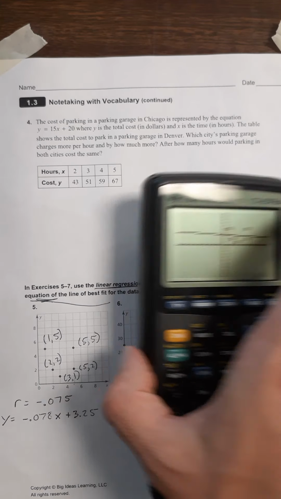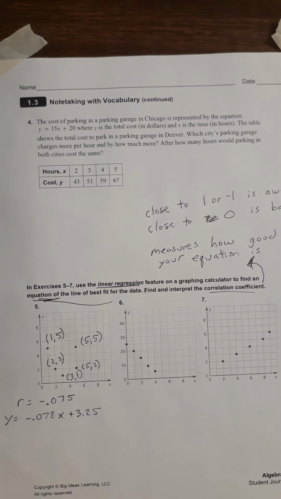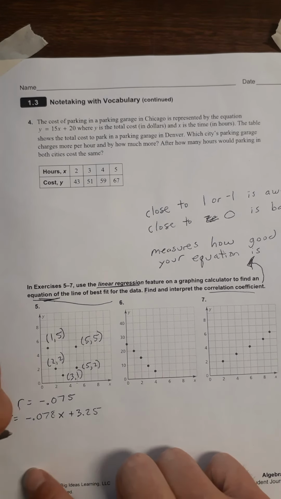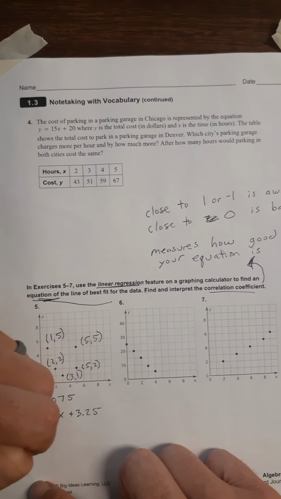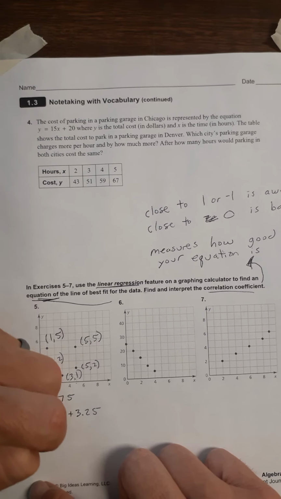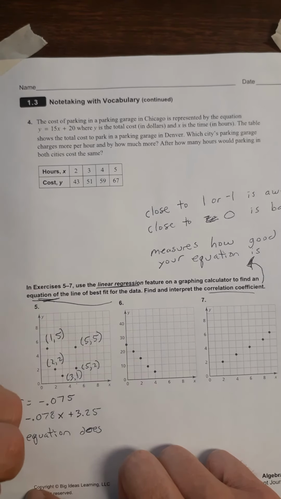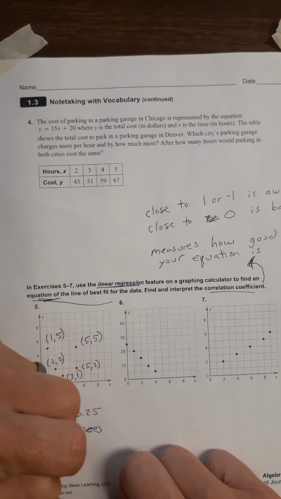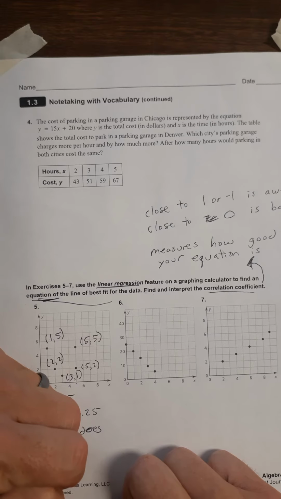So let's see here. Find and interpret the correlation coefficient. So we found it. Let's interpret it. This equation does a bad job at predicting data points.